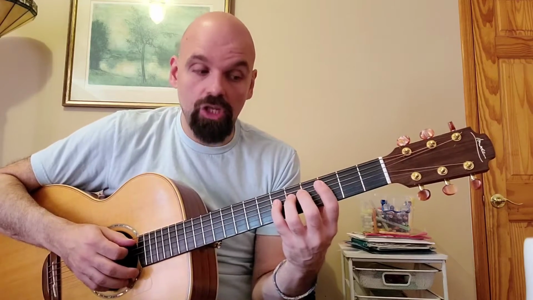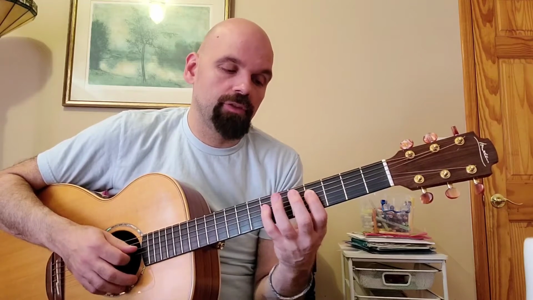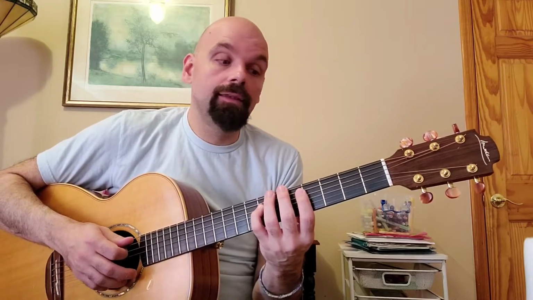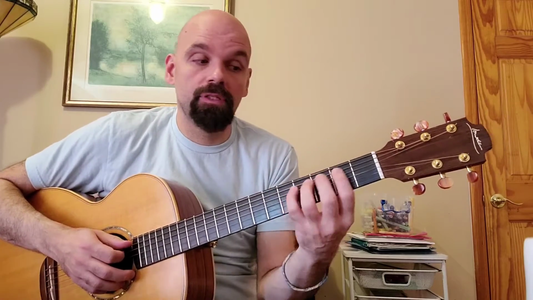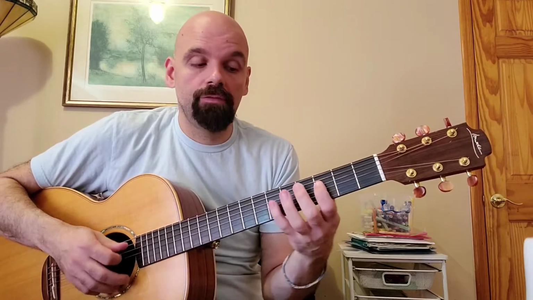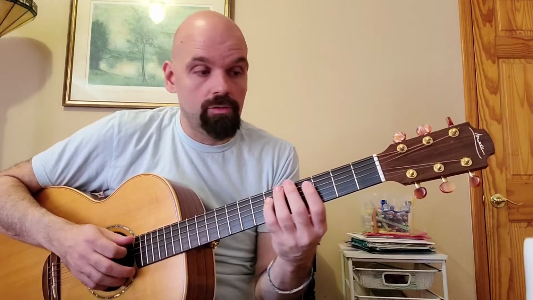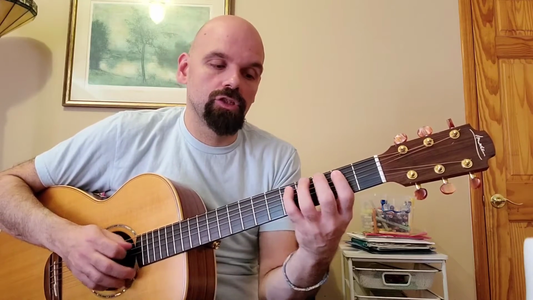So the C diminished, which is C, E flat, F sharp or G flat, A, gives you four dominants, which happen to also make up a diminished. It gives you B7, D7, F7, and A flat 7. So now you have C diminished and B diminished.